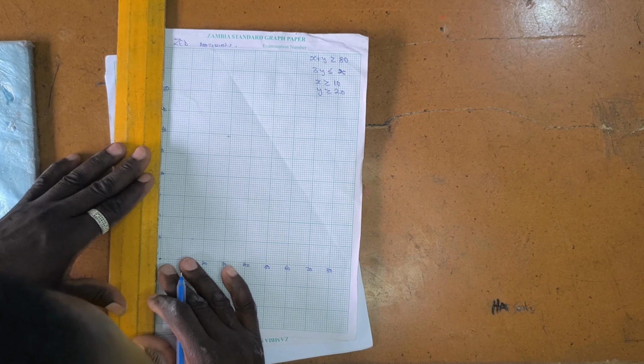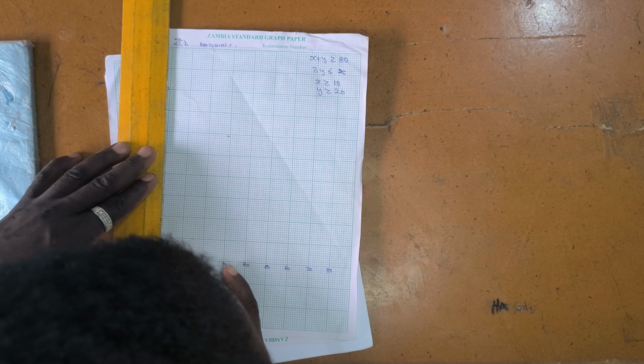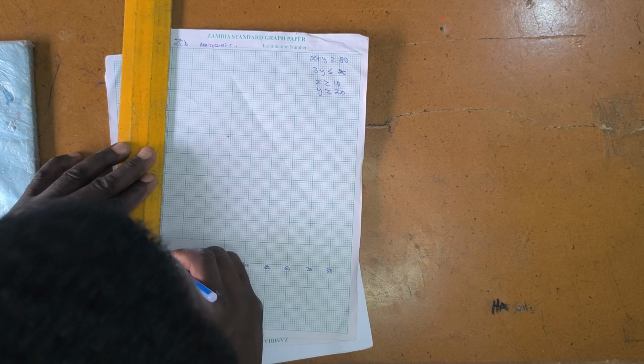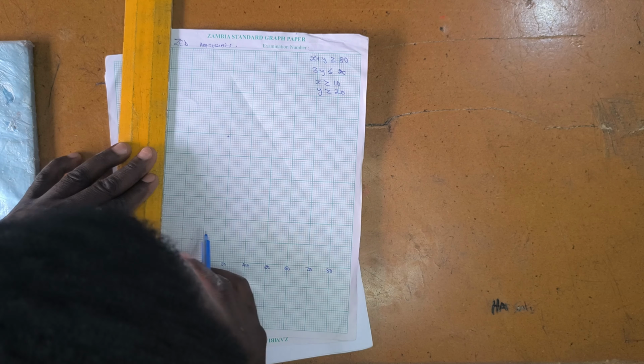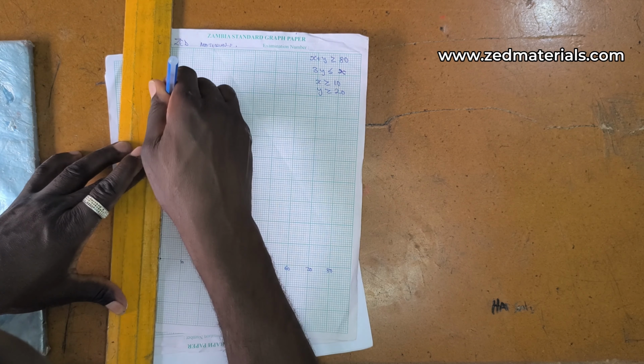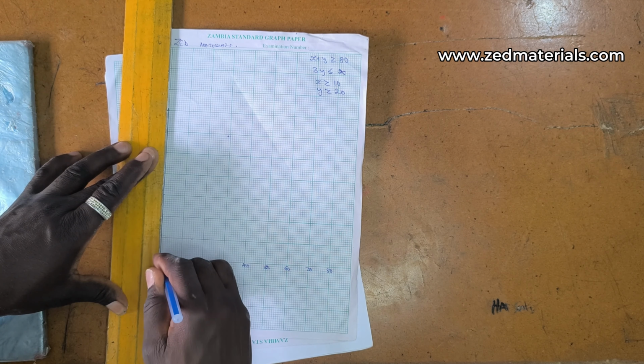Sorry, I'm using this ruler. We don't have a short ruler here. So we are going to draw a line. Even here you need to use a pencil. Please use a pencil even here. I'm sure you're able to see. Then from there, now we are going to plot these values we are having.